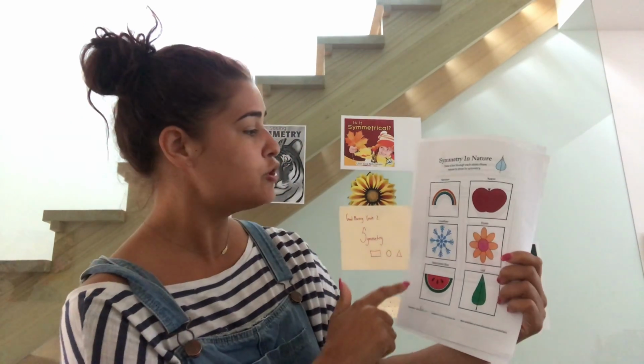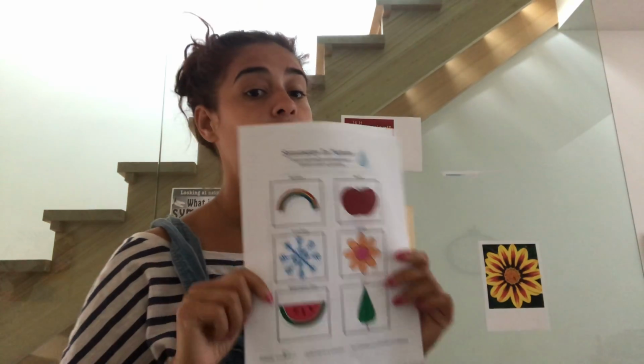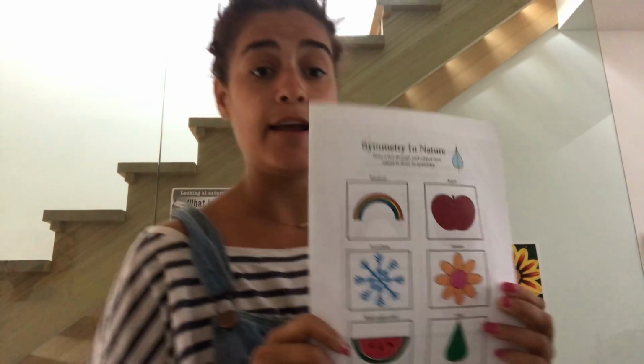So our activity for the day is symmetry in nature. What I want you guys to do, the first part is individual. I want you to draw a line down the middle of where you think it is symmetrical, and I want you to say if you think it's symmetrical or unsymmetrical.